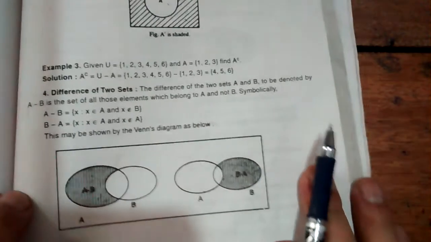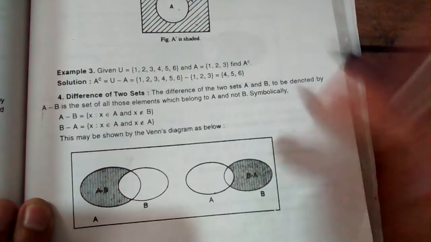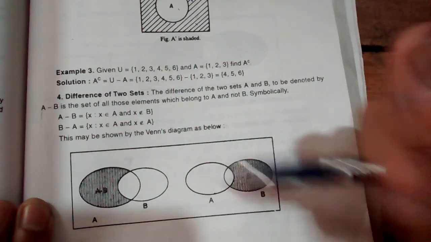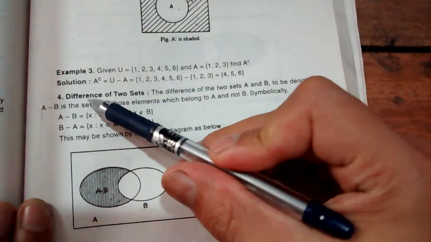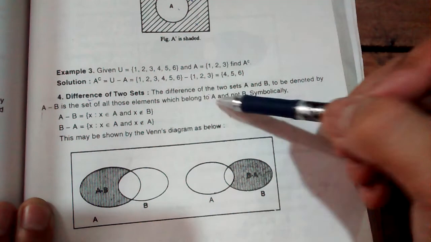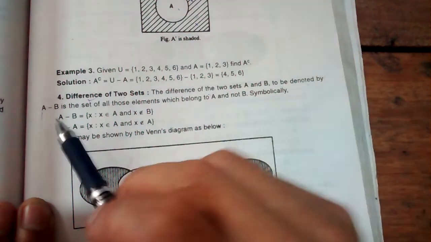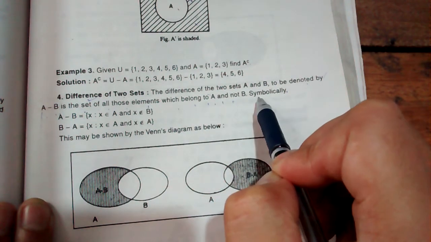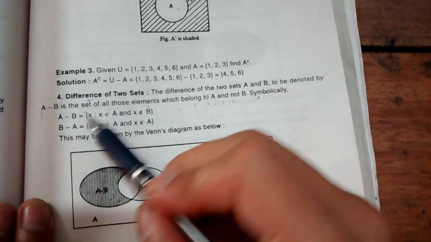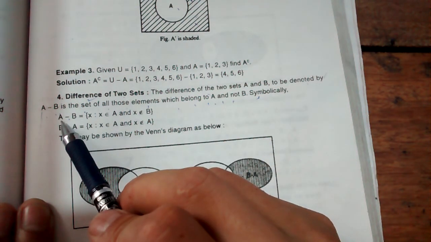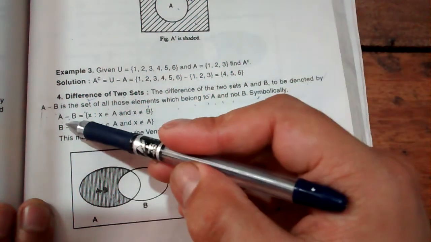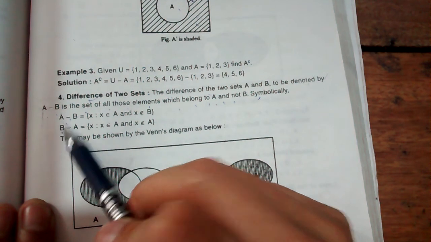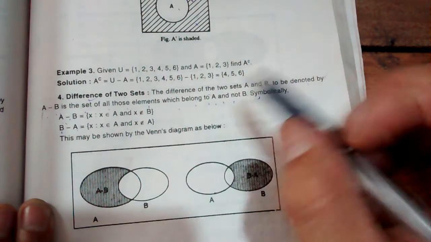Okay, now another thing is the difference of two sets. Now difference of two sets means when you want to find the elements which are exactly in one set, we use this operation called difference of a set. The difference of two sets A and B, denoted by A minus B, is the set of all those elements which belong to A but not to B. Symbolically, A minus B means all the elements which are included only in A and not in B. We write like this. Or if you want to find all the elements which are exclusively in set B and not in set A, we write like this, B minus A.